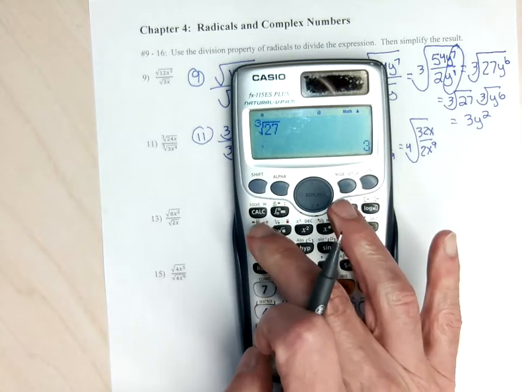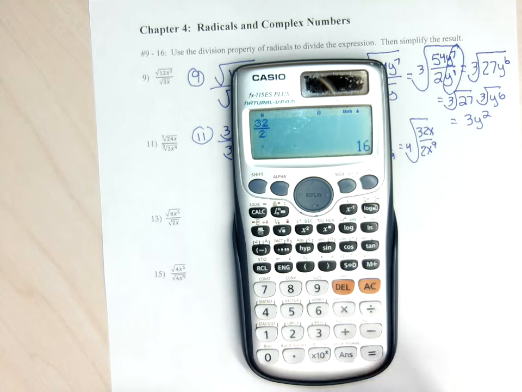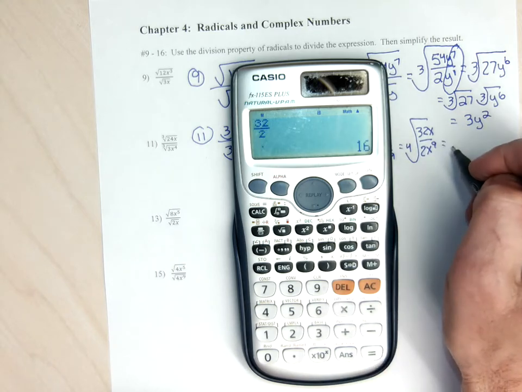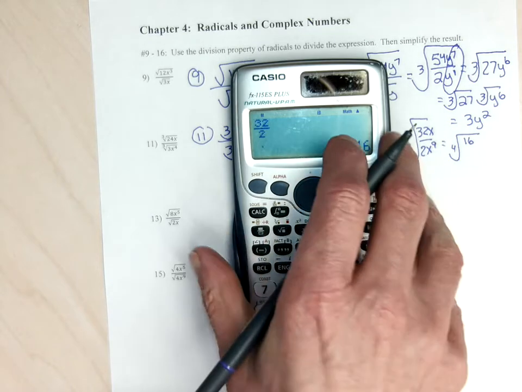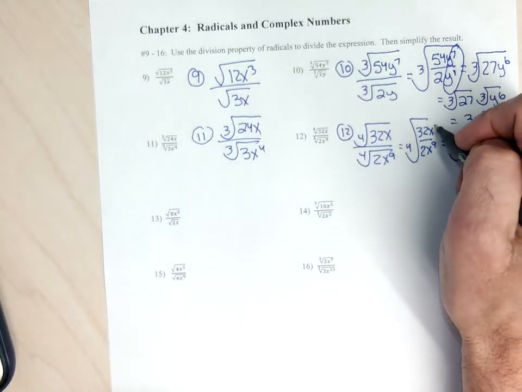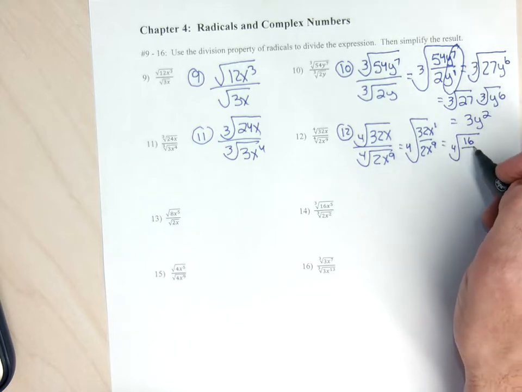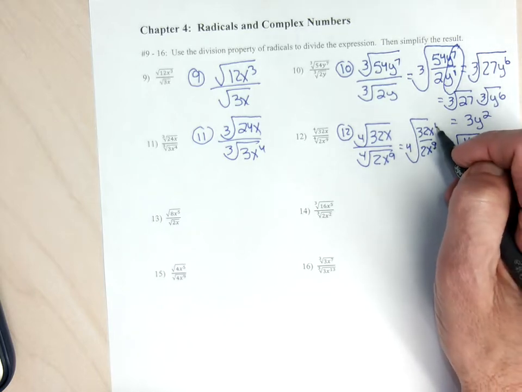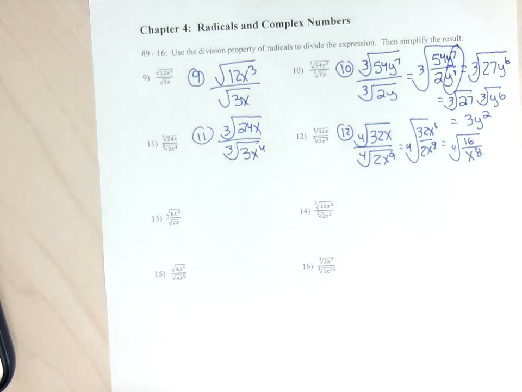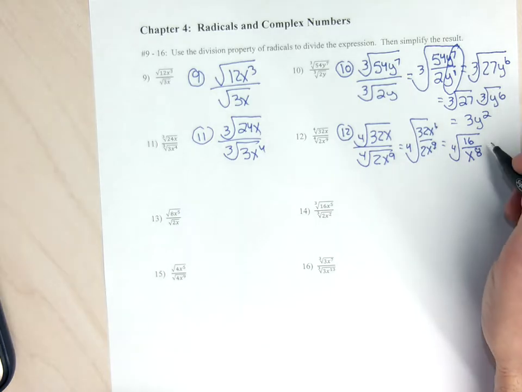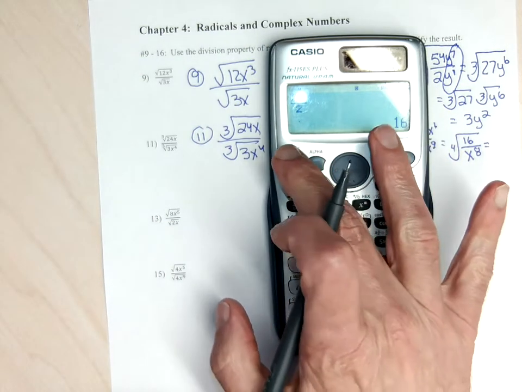I'm going to reduce the fraction 32 over 2. That reduces to 16 in the numerator because the bigger number is in the numerator. And for the letters, I subtract the exponents. The letter in the numerator has an exponent of 1 and the denominator has an exponent of 9. I'm going to do big exponent 9 minus small exponent 1 and leave the x in the denominator because the bigger exponent is there. To finish it up, I'm going to do the 4th root of 16.